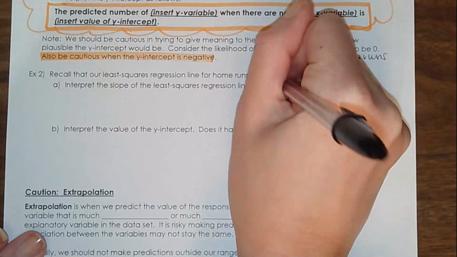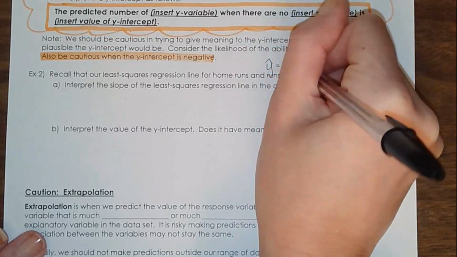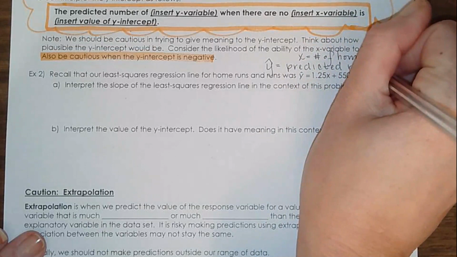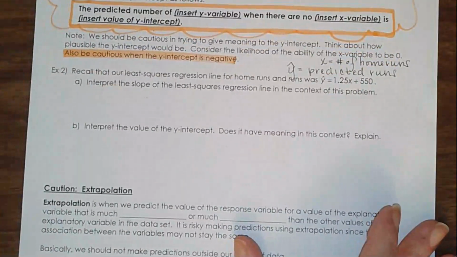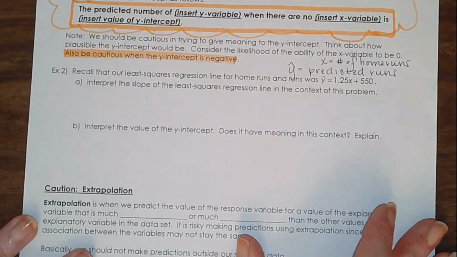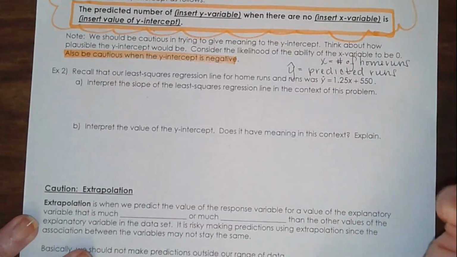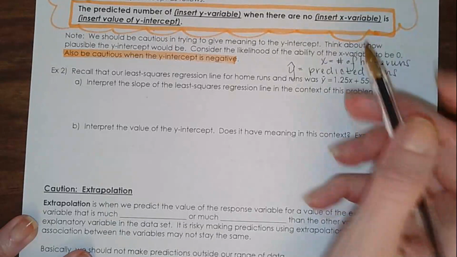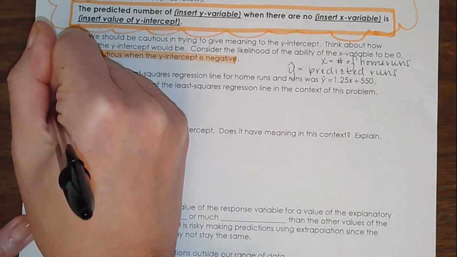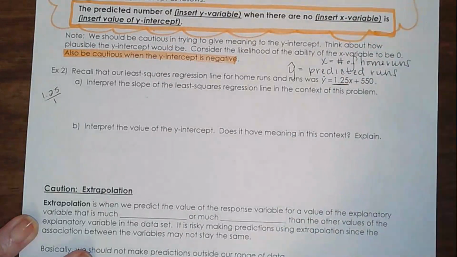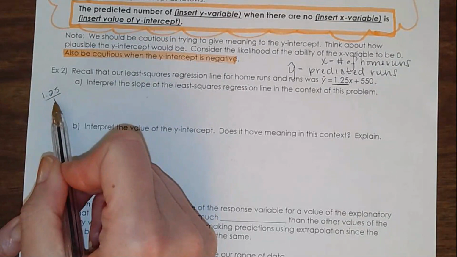Y hat is the predicted number of runs. So it says, interpret the slope of the least squares regression line in context of this question. Remember, slope is y over x. So think of it as 1.25 divided by 1, because my slope is this number right here. It's the coefficient of x, so it's 1.25. So think, it's y over x.